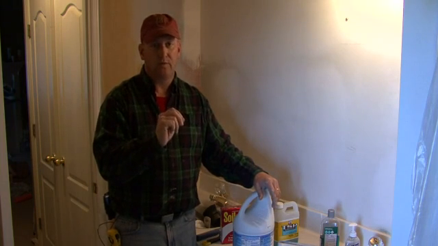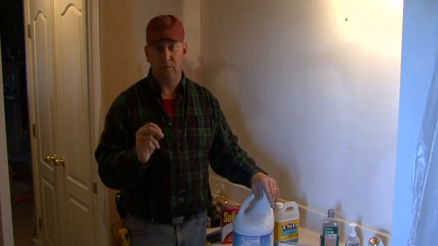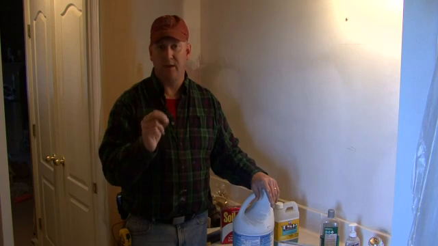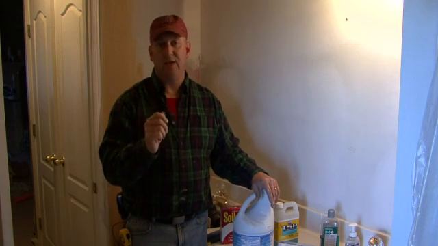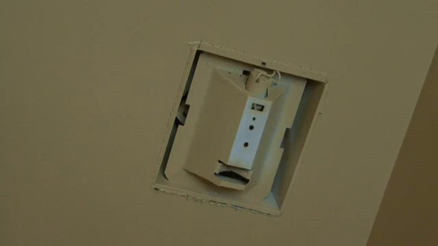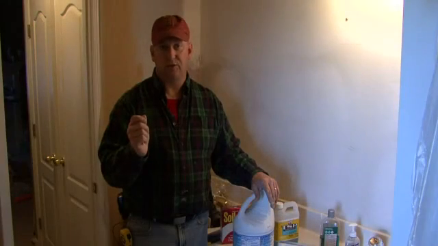Now the most important thing in a bathroom to keep mold and mildew away is to have a preventative mindset. Most of your bathrooms are equipped with an exhaust fan. If not, it's a good idea to install one. And you want to run these exhaust fans for about 20 minutes after you take a shower.